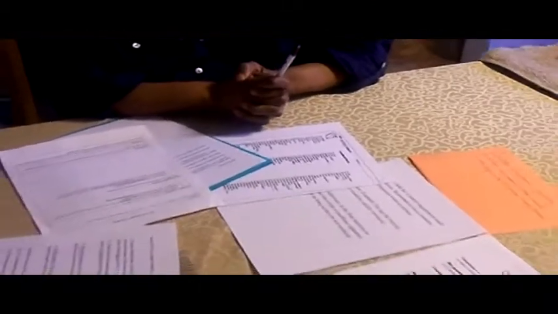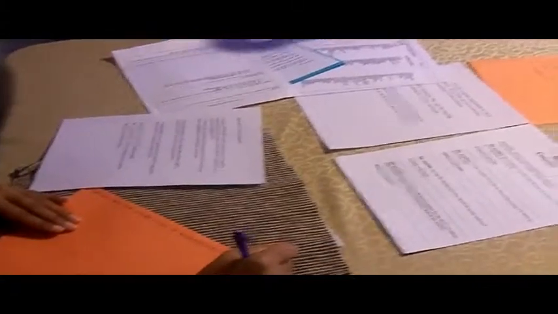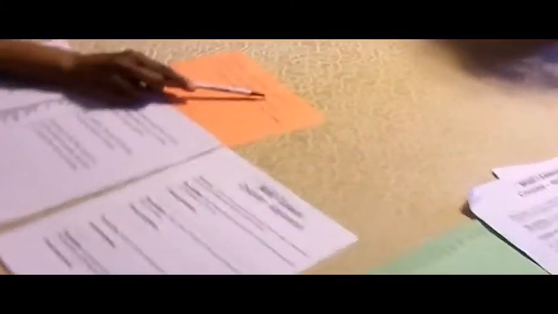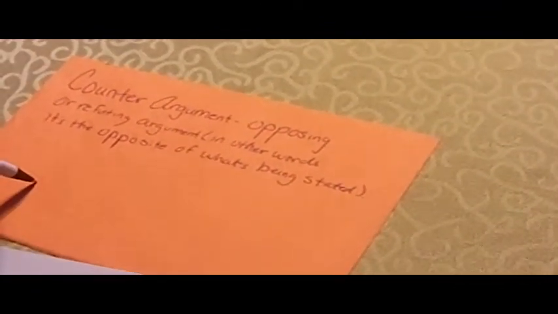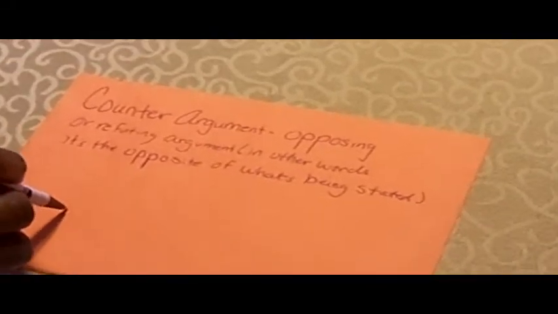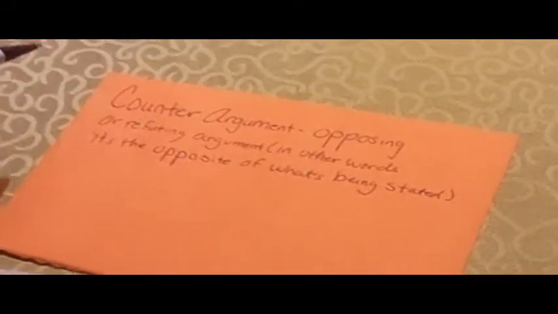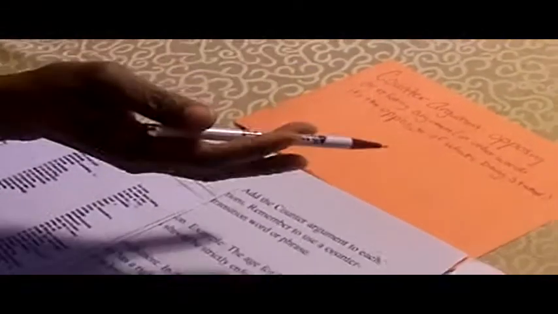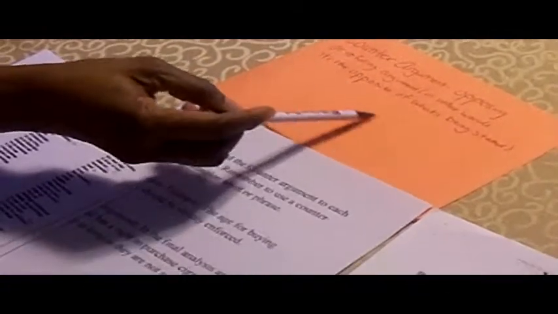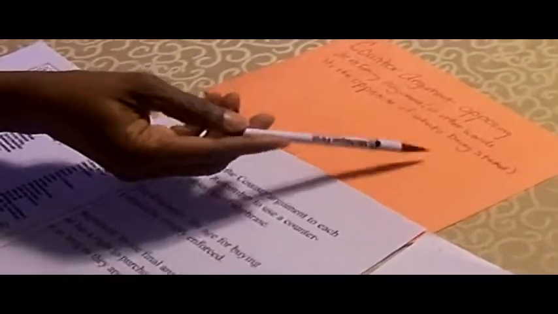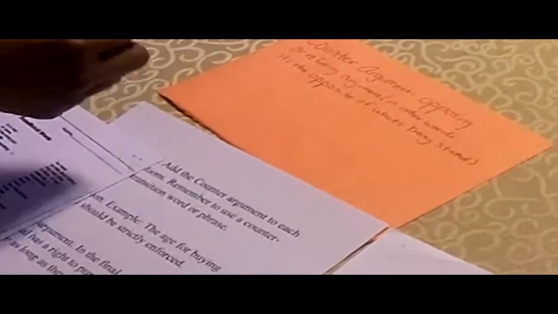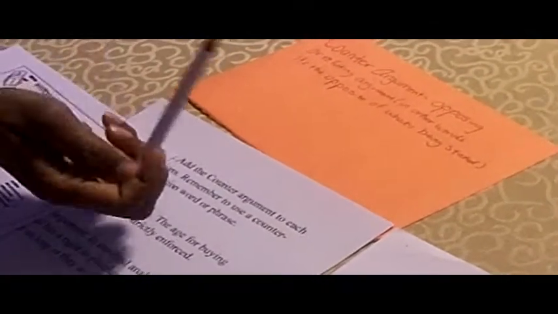Okay, while you're writing this, let's review what a counter argument is. It opposes, it gives you the opposite of what's being stated. So if I say I'm against something, then I must think of what the other person might say who is in favor of it. If I'm in favor of something, I have to think of the negative effects someone might state who is against it.